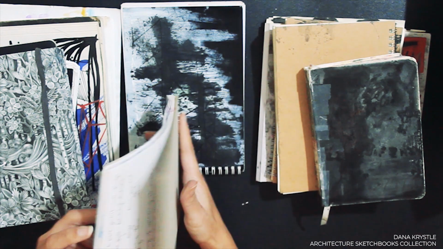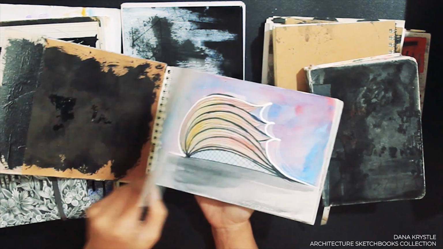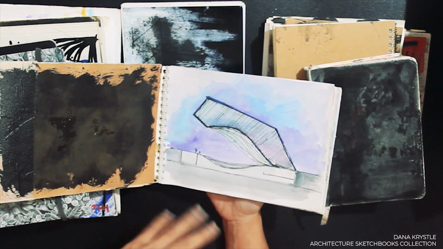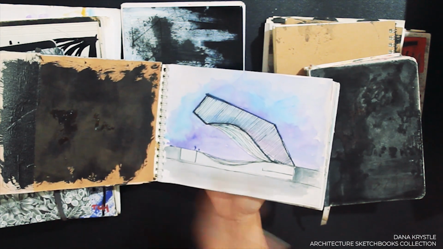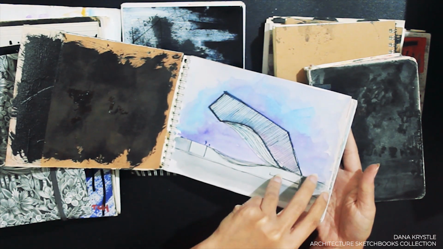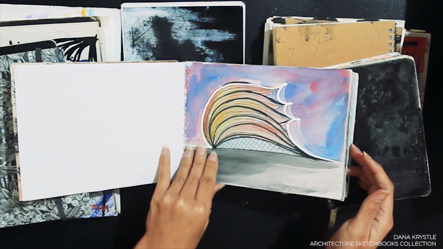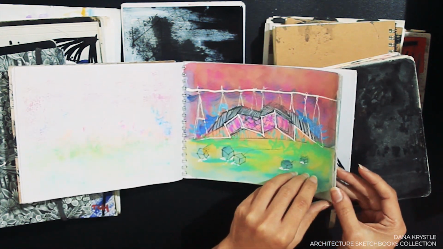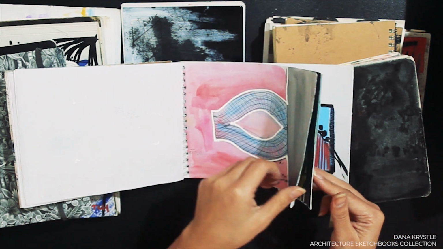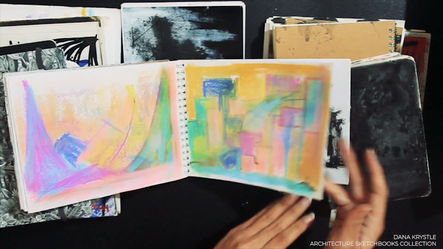This one is 2013. Okay. Oh, this one here was, sometimes you start the first page and then it just pushes through all the other pages, it influences all the other pages. So here I really liked using watercolors, and here I used pastel. There's a lot of concepts here, just ideas.